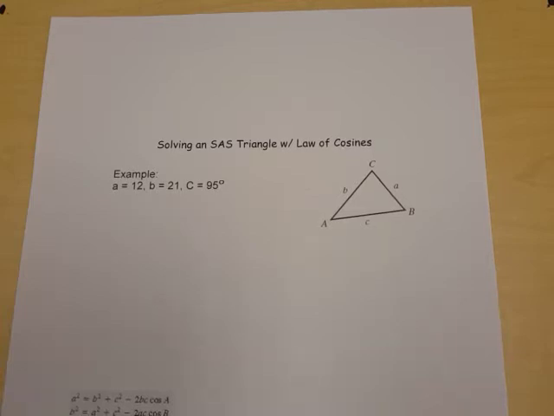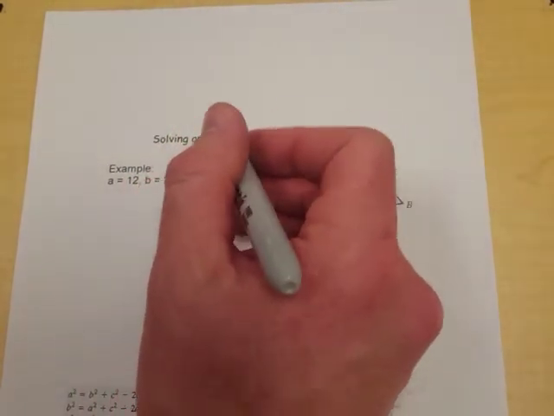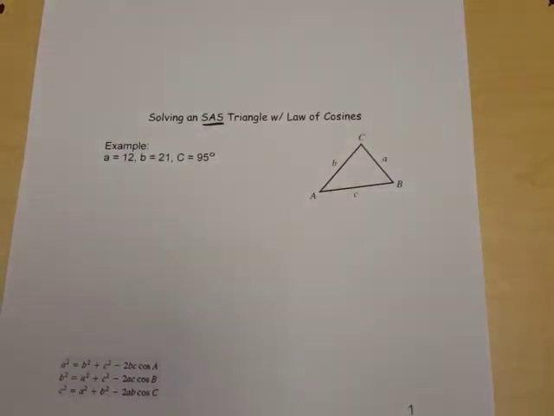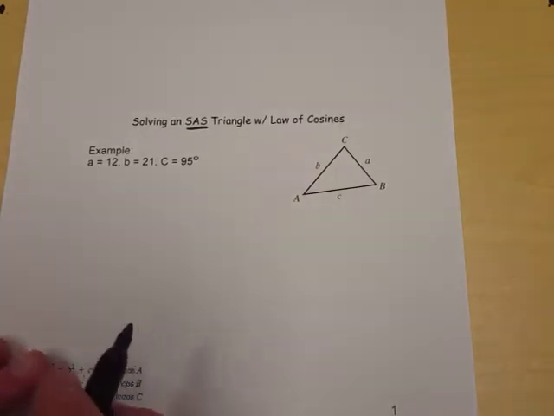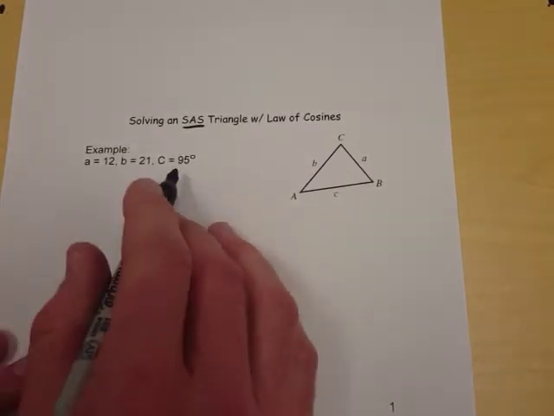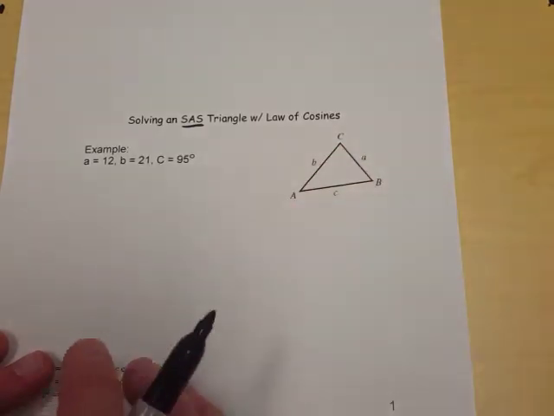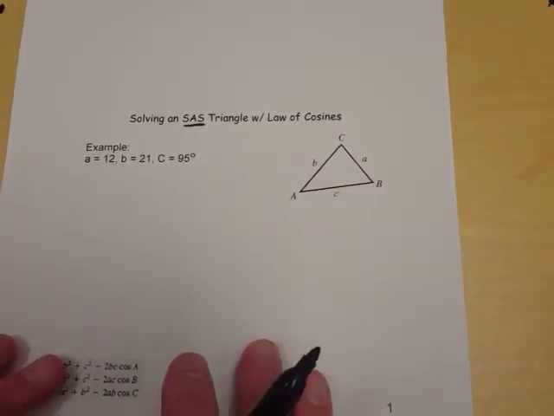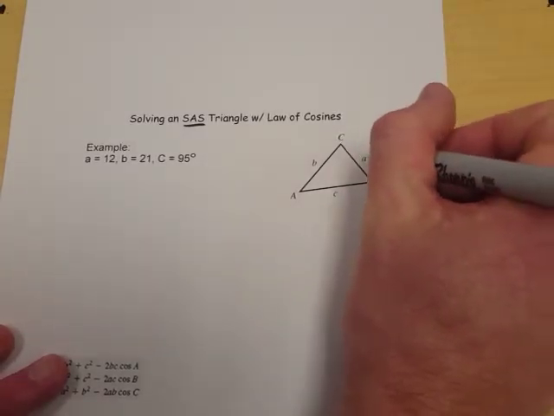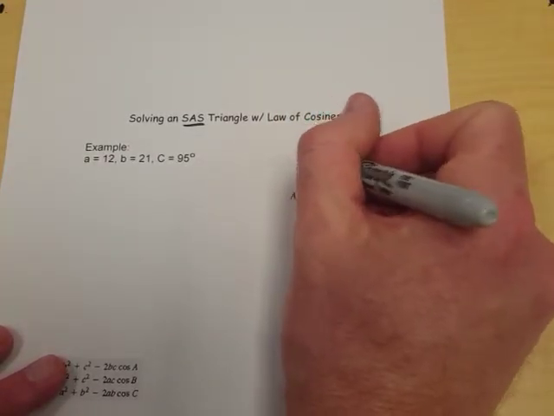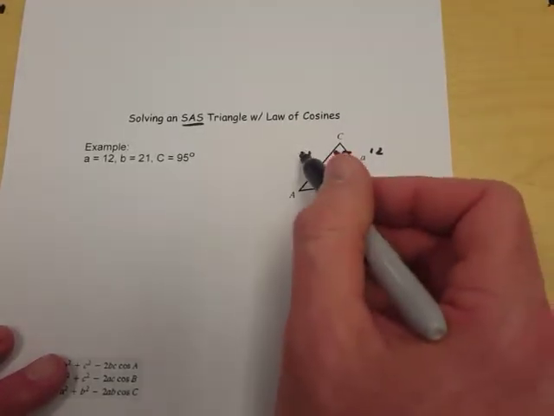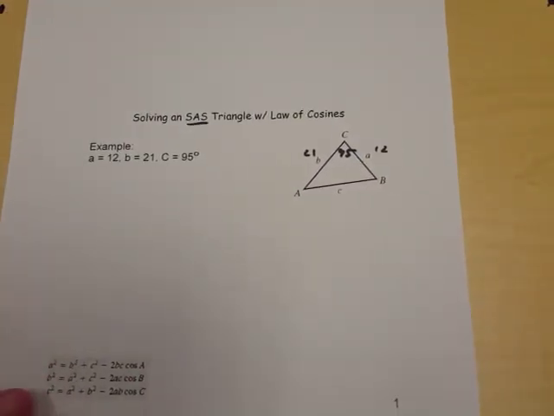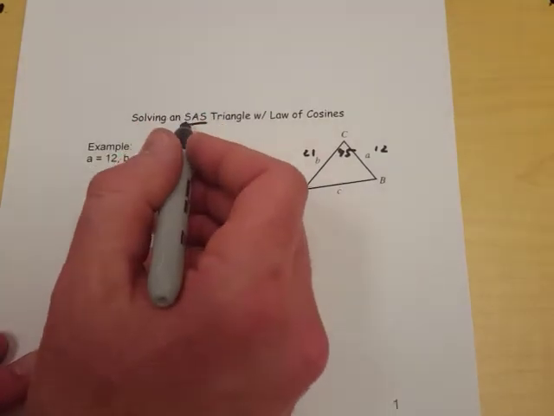First example in lesson 5.6 is on the SAS case and finding all the missing sides and angles for a triangle that's given to us with SAS. So just starting out, we need to recognize that it is SAS by labeling with the information that we have here. Here's our general triangle we've been working with since last section, but we have little a, little b, and big C, 95. So as you can see now, if we go in order, this is SAS. Just remembering back to geometry and how we determined which of the acronyms it was.